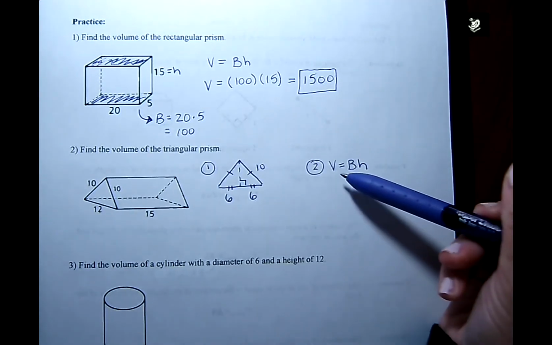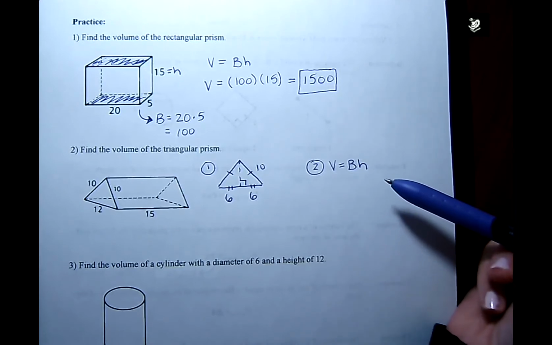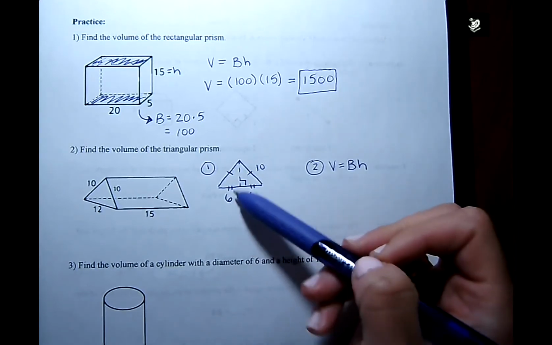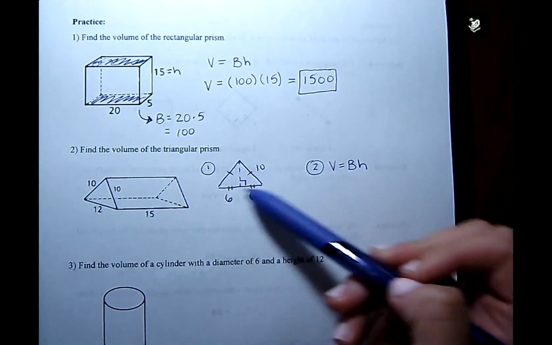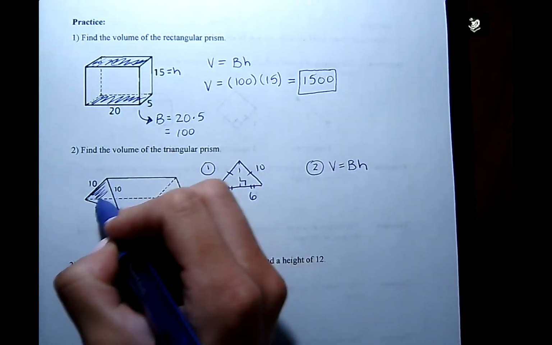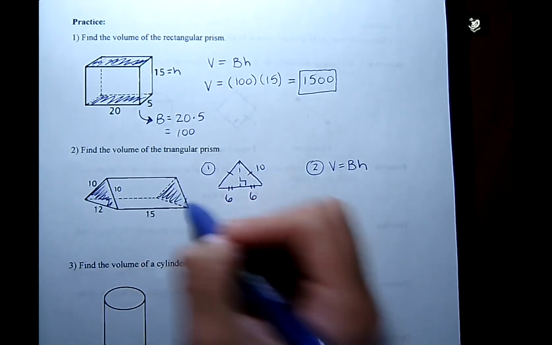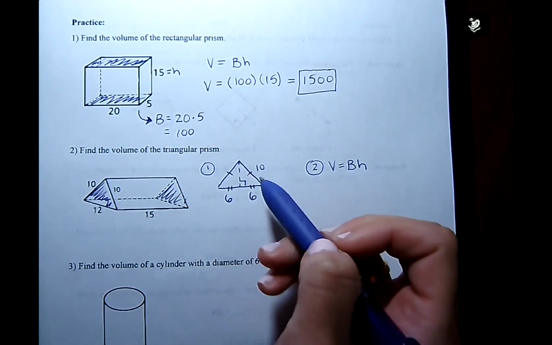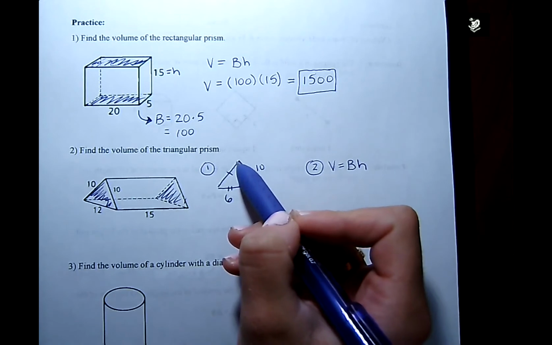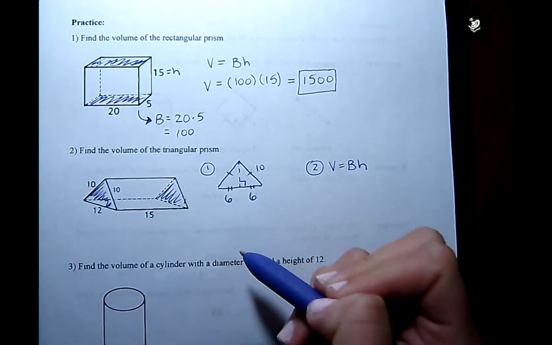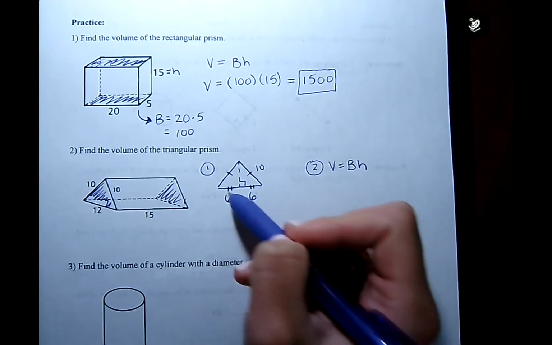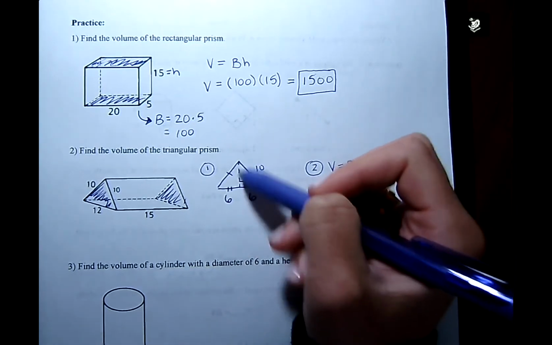So before I can plug into my volume equals base area times height formula, I first need to figure out what the area of the base is. So I redrew the bases that I have here, which are triangles, and you can see that they're isosceles. So what I ended up doing is drawing in the altitude. It's also the median of that triangle, and it bisects the base into 2 equal pieces, so 6 and 6. Then I have this right triangle.